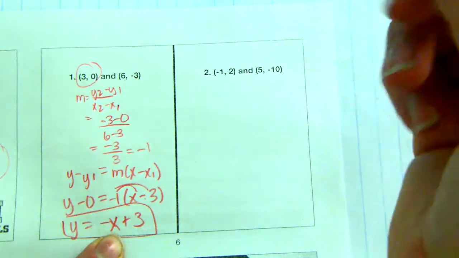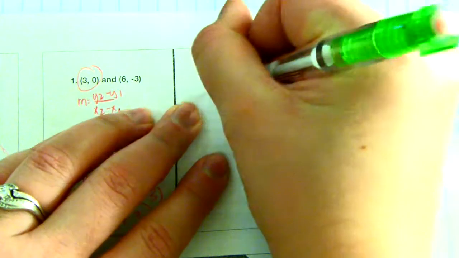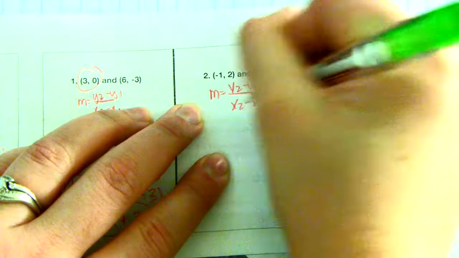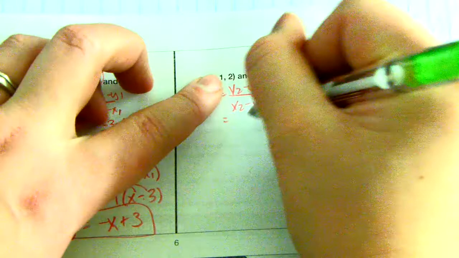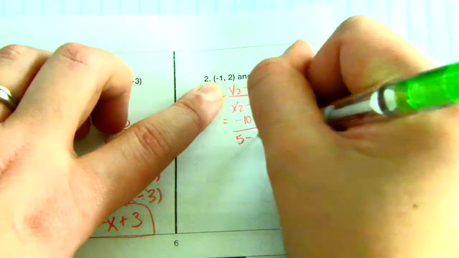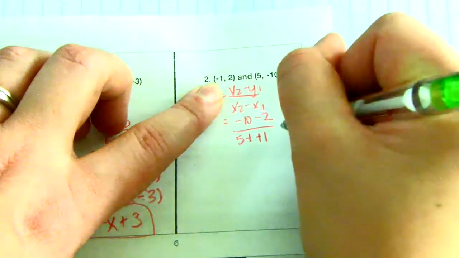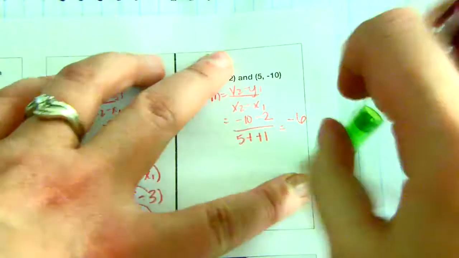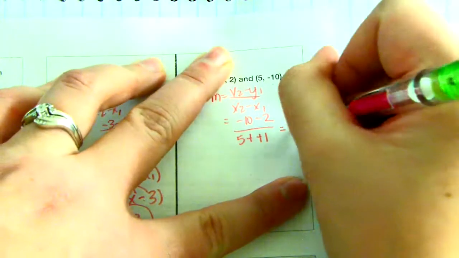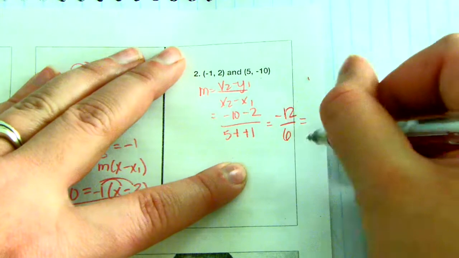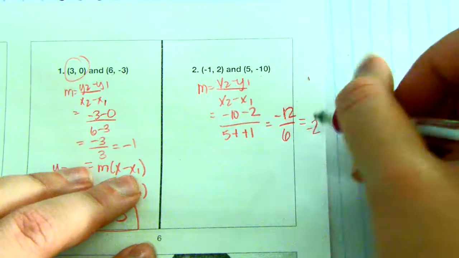All right, trying this again here. So m equals y2 minus y1 over x2 minus x1. y2, negative 10, minus 2 over 5 minus negative 1. So this becomes a plus. Negative 10 minus 2 is negative 12, sorry, over 6, which equals negative 2 when simplified. So there's our m, there's our slope of negative 2.